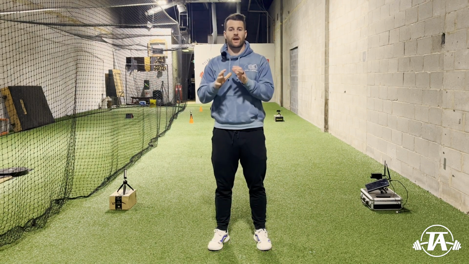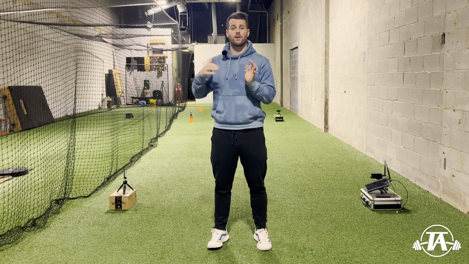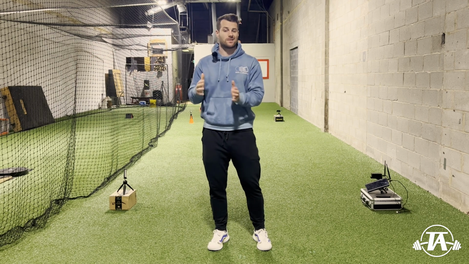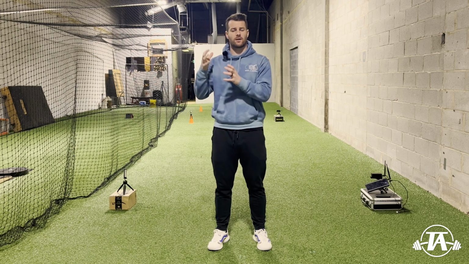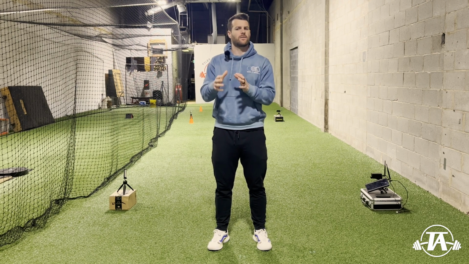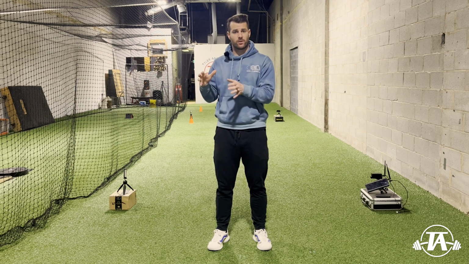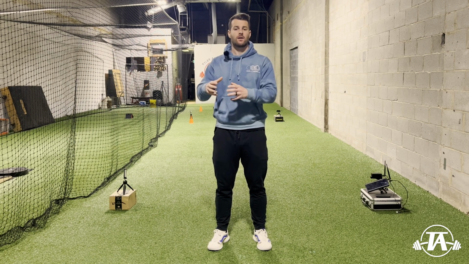All right, so now that we've reviewed what high quality arm action looks like as an example, let's talk about how we go about making a change to this piece of the puzzle, and what kind of approach we would use. One of the approaches that we use is called a constraints-led approach.